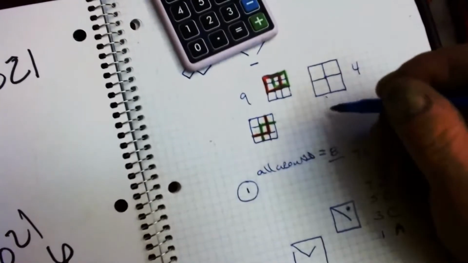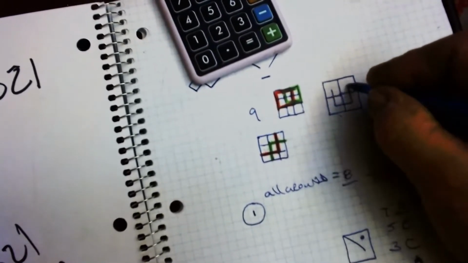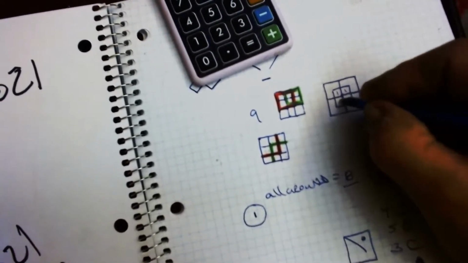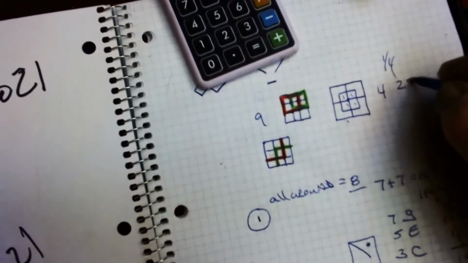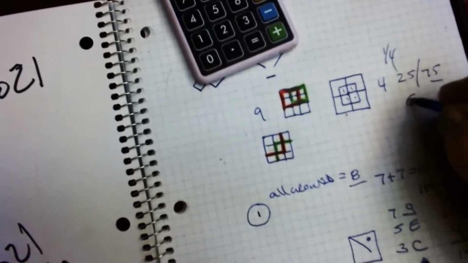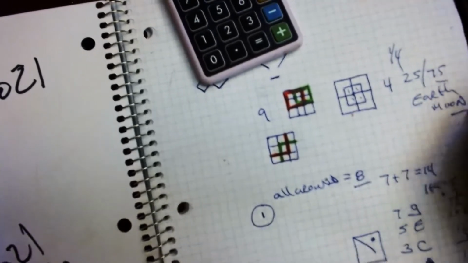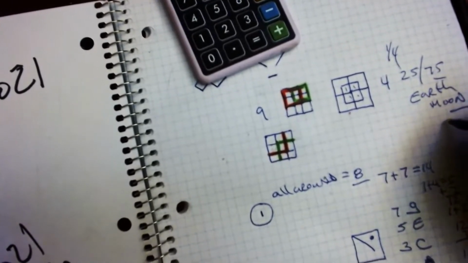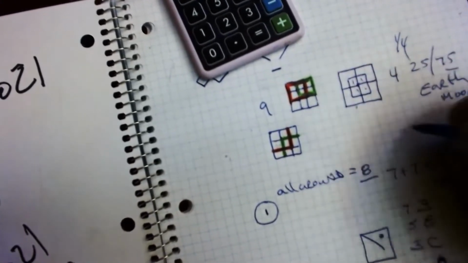If I did anything here and I really wanted to find the 5, I can find my 5 right here, right in the center. 1 part, 1 of 4, or 25% and 75%. Earth and the moon. Where this is Earth and all this is the moon.